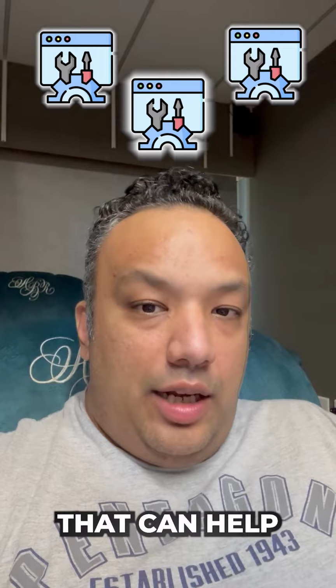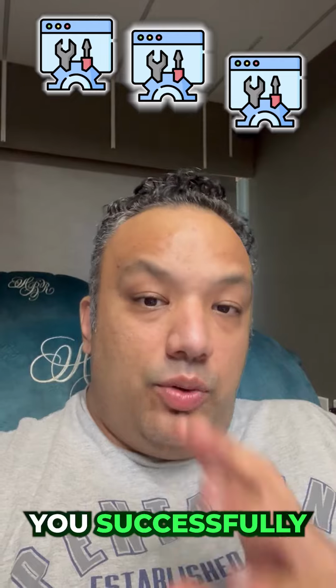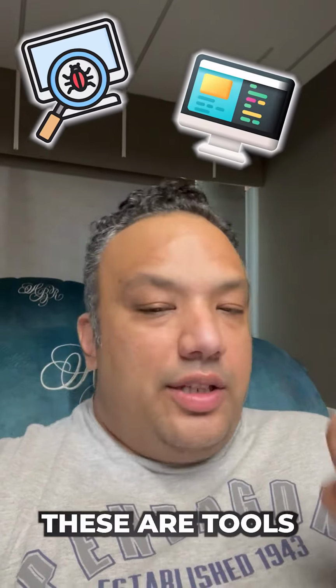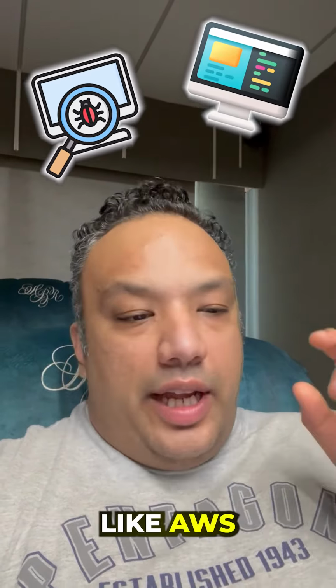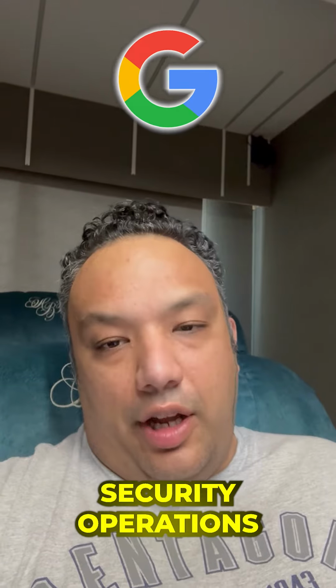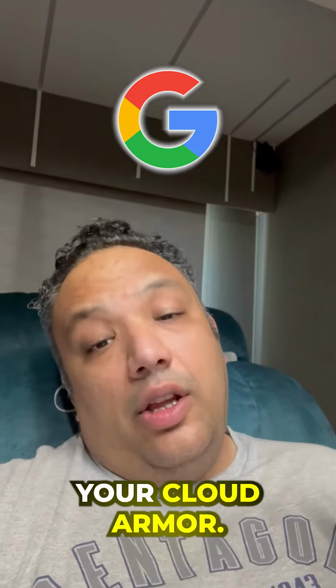So when you're dealing with cloud security incident response, you essentially need three classes of tools that can help you successfully overcome that incident. The first one is detection and monitoring tools. These are tools like AWS CloudWatch, GuardDuty, Security Hub. And when it comes to Azure, it could be Azure Monitor, Security Center, and so on. With Google, you could have your Security Operations Suite, your Command Center, your Cloud Armor.